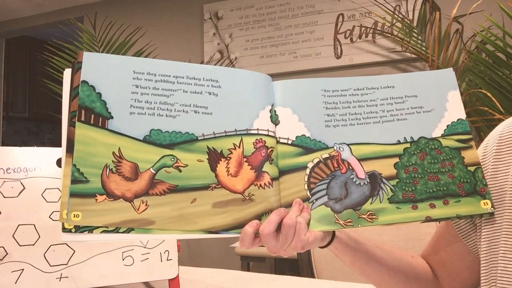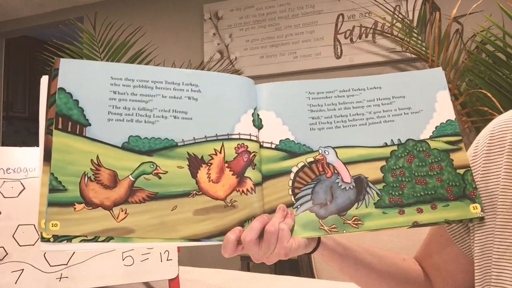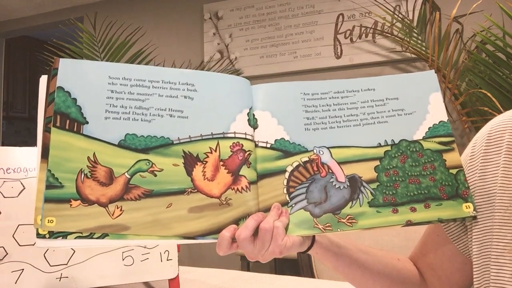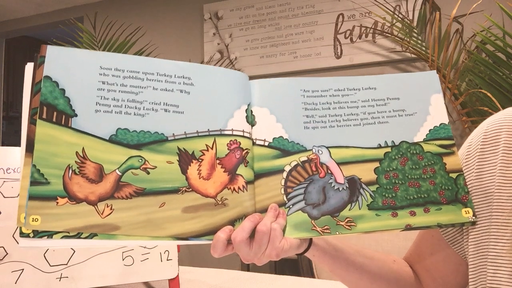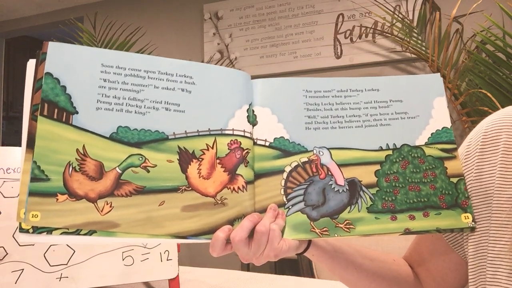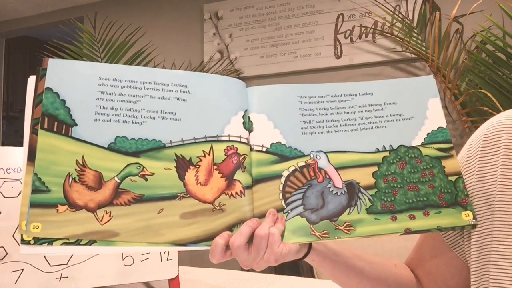Soon they came upon Turkey Lurkey, who was gobbling berries from a bush. "What's the matter?" he asked. "Why are you running?" "The sky is falling!" cried Henny Penny and Ducky Lucky. "We must go and tell the king."